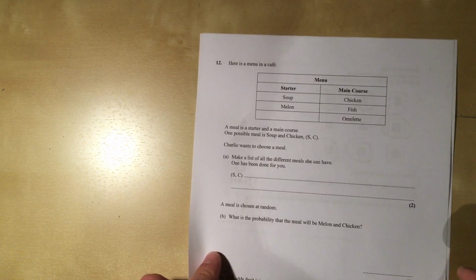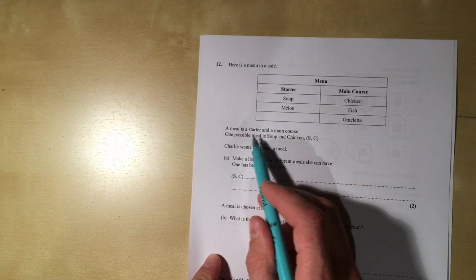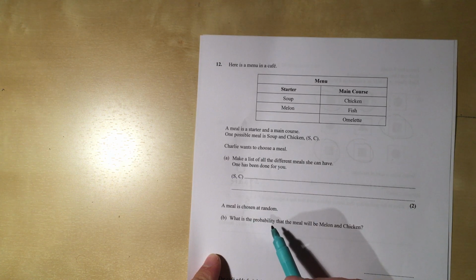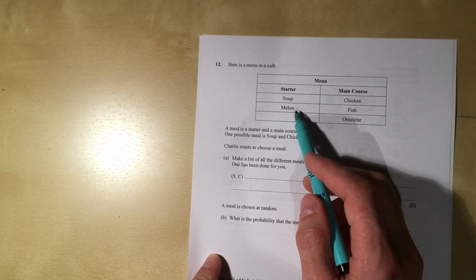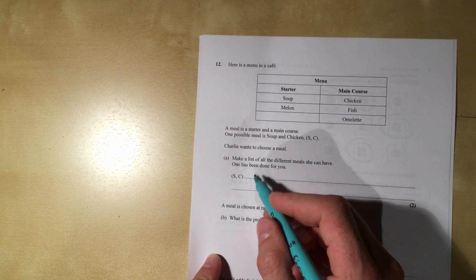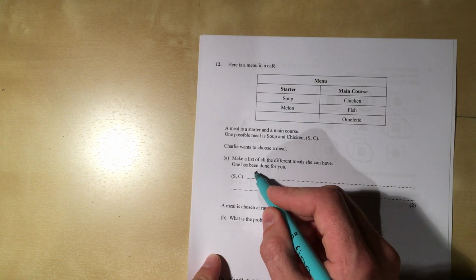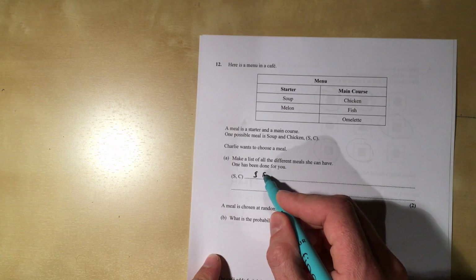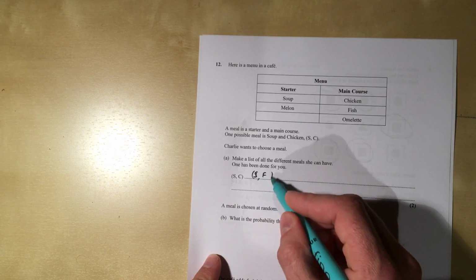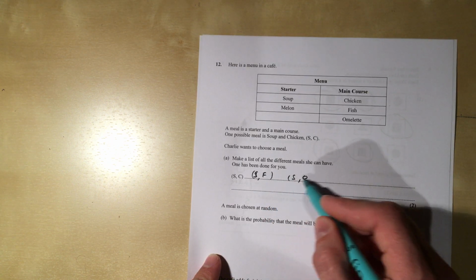Number 12. So we've got these options of soup or melon for a starter, chicken, fish or omelette. Now people do this one pretty well on the whole. So soup and chicken, soup and chicken they've already given us. Soup and fish is the next option. Soup and omelette is the next option.